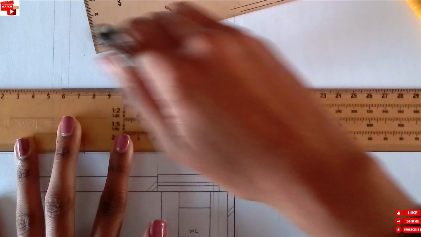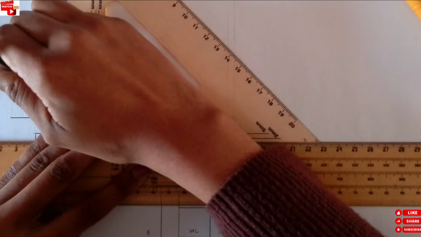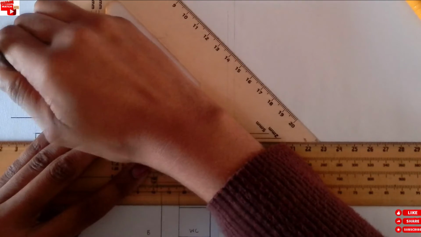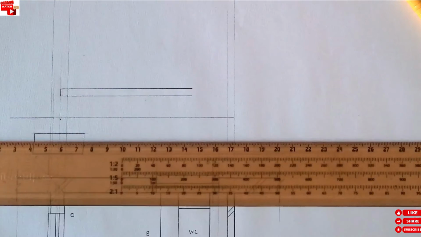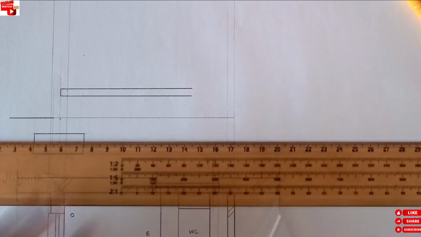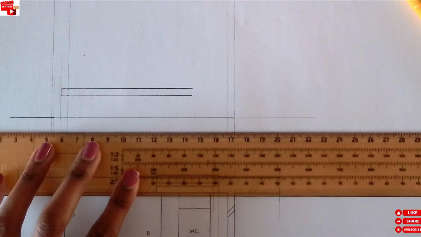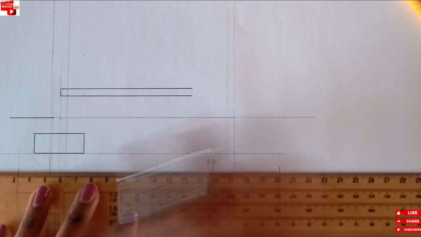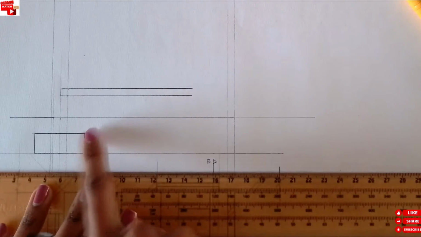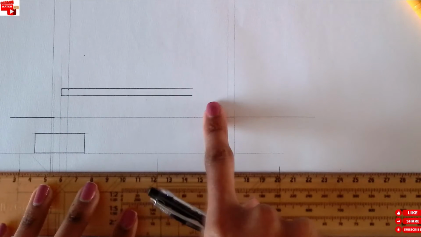So I'm doing it up until there first. And then let me just pass this in. So we'll have our earth filling, our compacted hardcore, then the concrete.